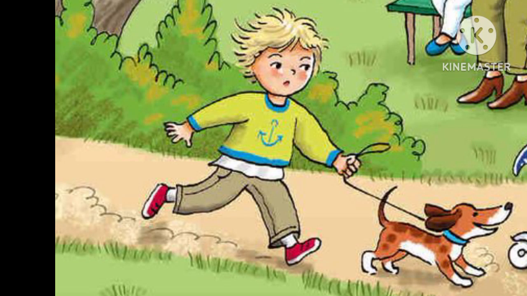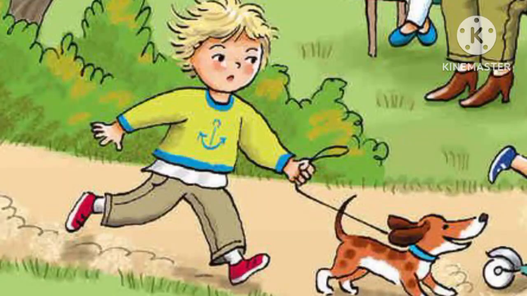First, I want all of you to describe this boy who is running after the dog. Describe what he is doing in English. Describe this boy. I have highlighted that boy. What is the color of the shirt? What is the color of the trousers he is wearing? What is the color of the shoes he is wearing? What is the color of his hair?